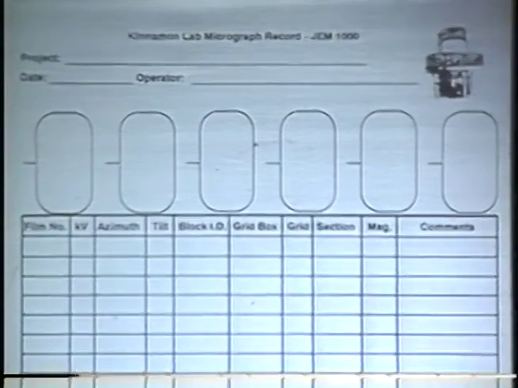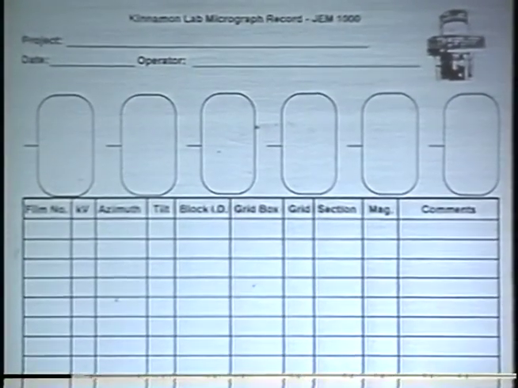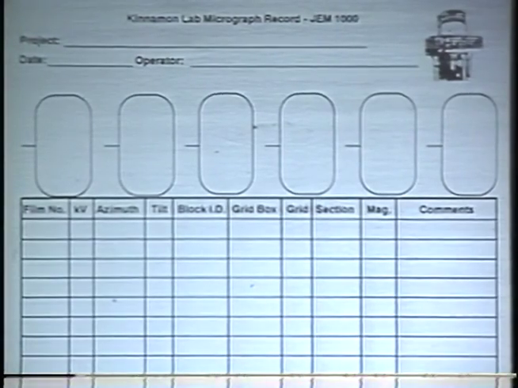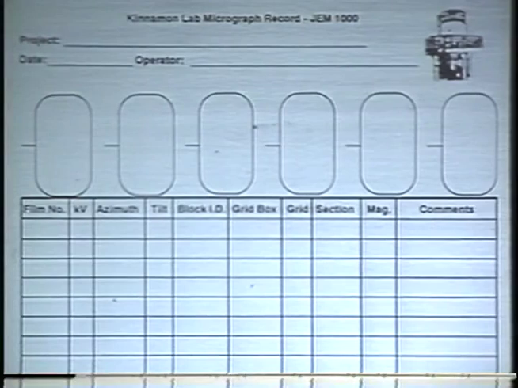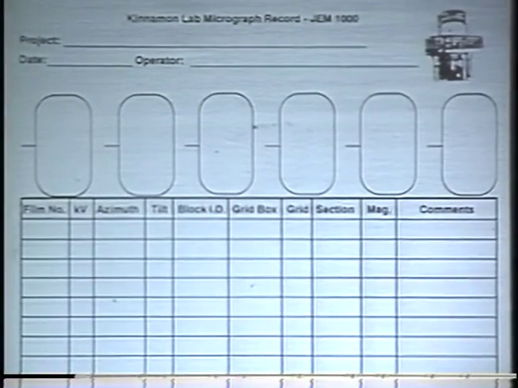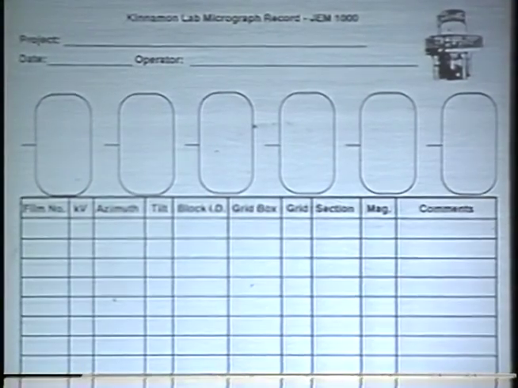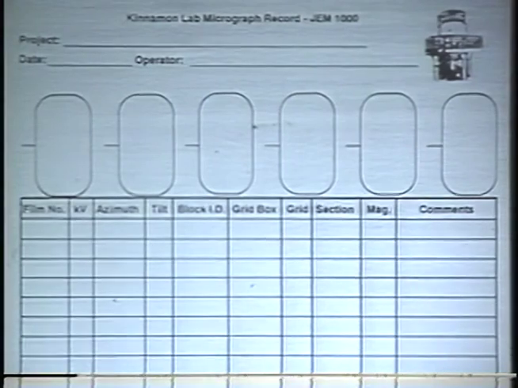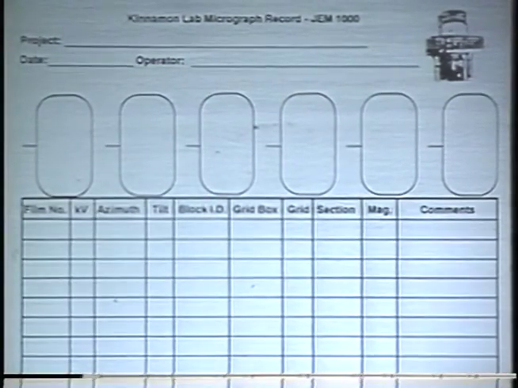I have little slots up here so that for each grid that I look at, we can draw a picture of the locations of the sections and maybe number the sections, so that later on, a year from then, if we wanted to go back to a particular grid and a particular section, we could do it with a minimum of trouble. There's nothing really new and exciting here, but this just facilitates the record keeping, which is so important with the things that we do.